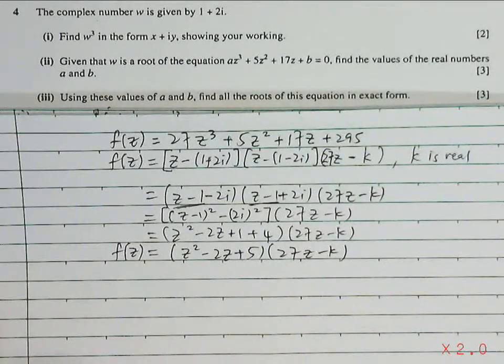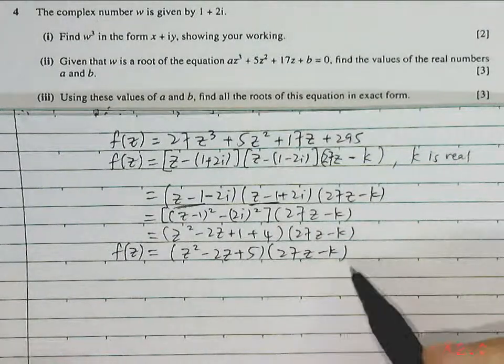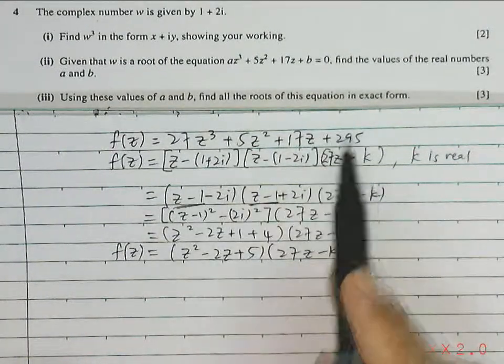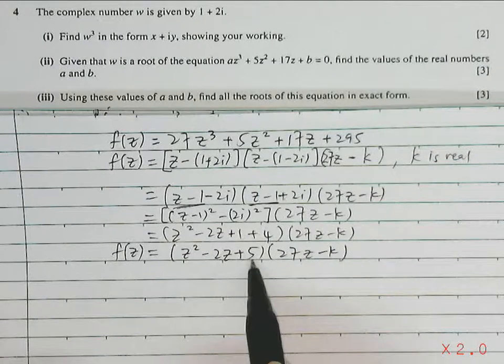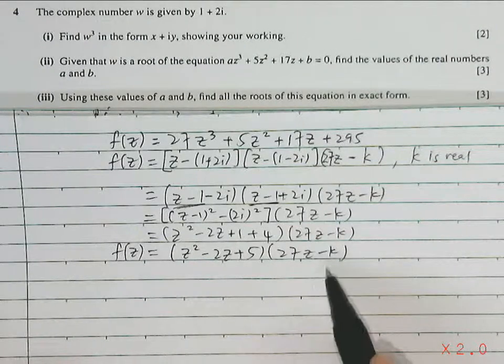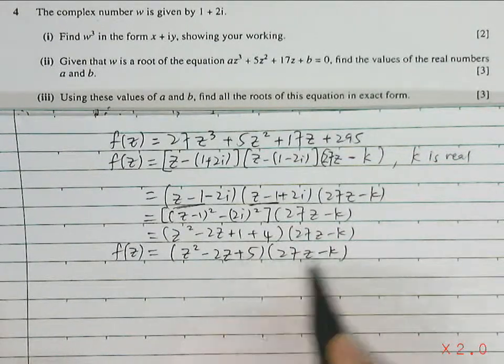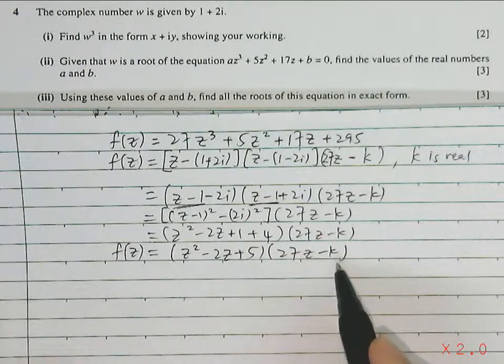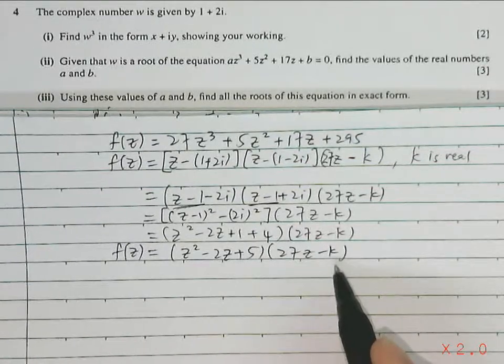Up to this step, there are two ways that we can proceed. One is by doing long division. We can take our f(z) and do long division against this z squared minus 2z plus 5, and we will have our final linear factor. The other way is by comparing coefficients. In this case, I'll use comparing coefficients because it's faster.